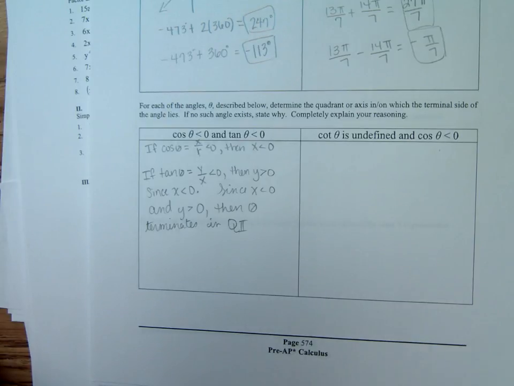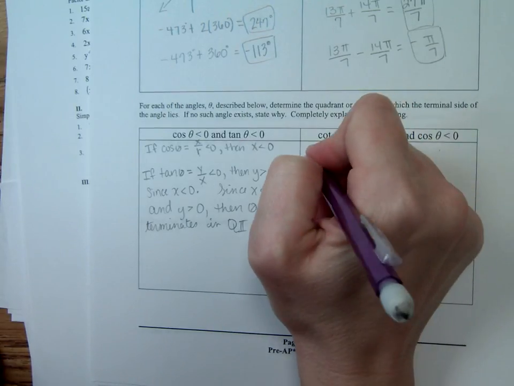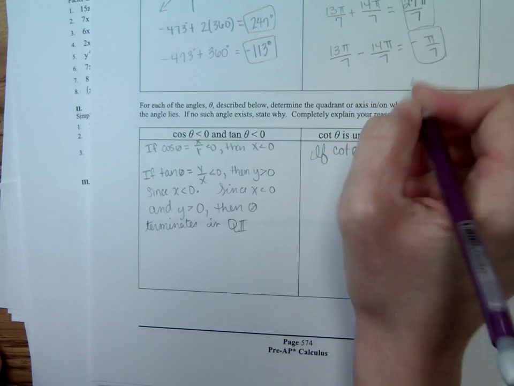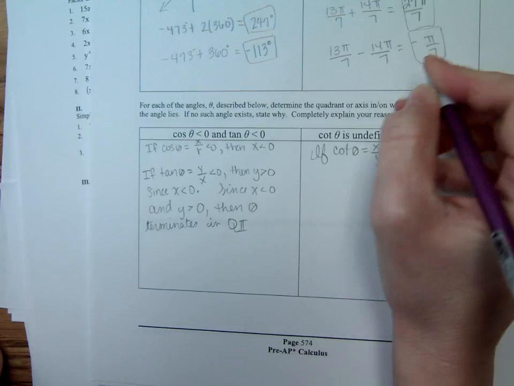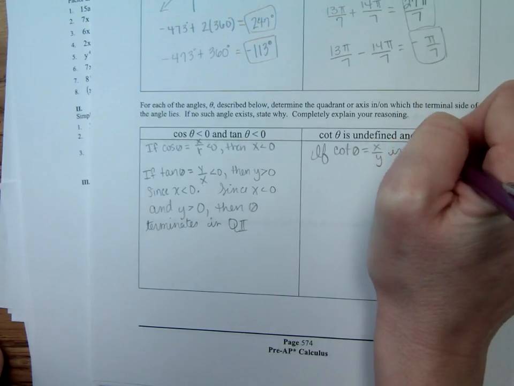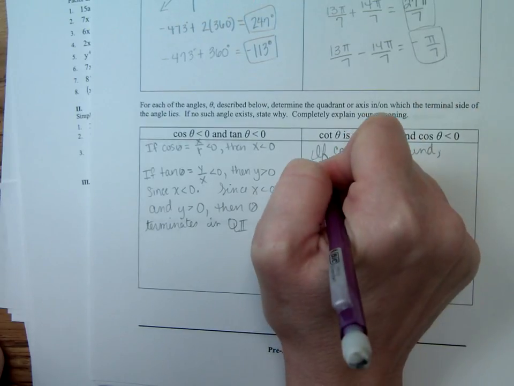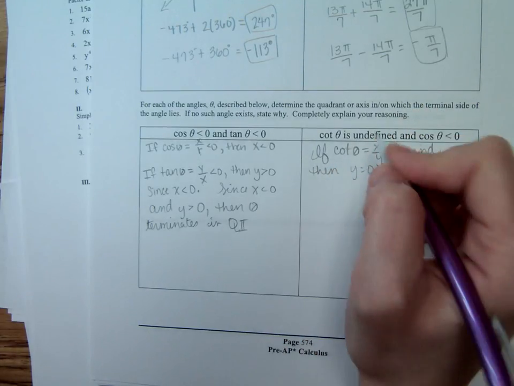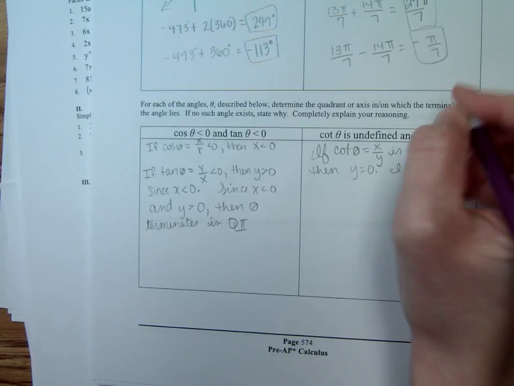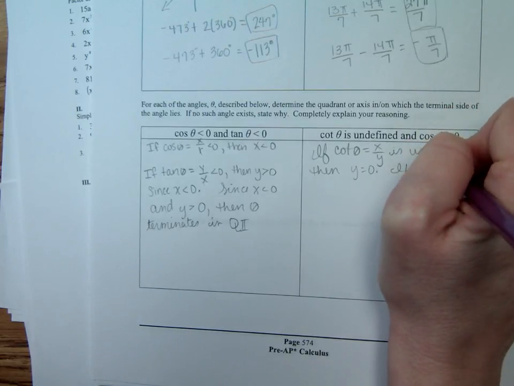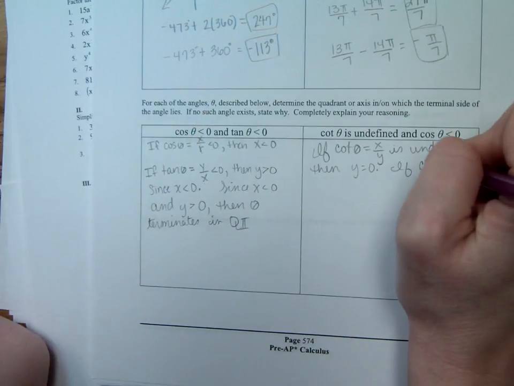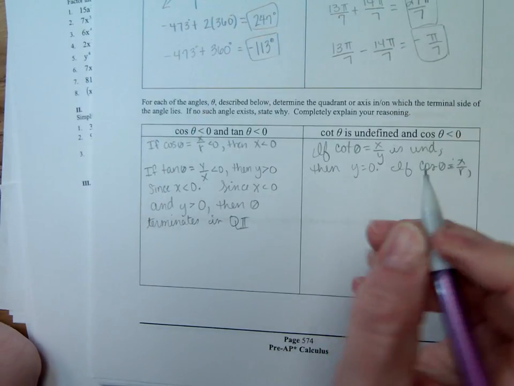Yeah, go ahead and say it. So cotangent is undefined. What is cotangent? And if it's undefined, then y equals 0, okay? If cosine of theta equals, what does cosine equal? X over r.